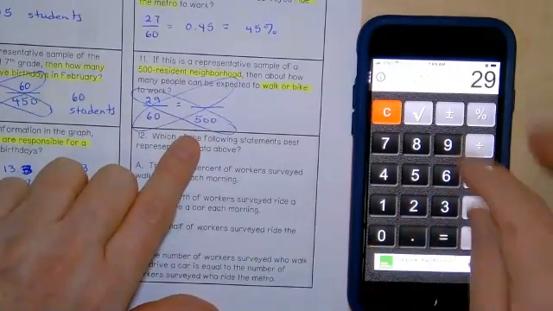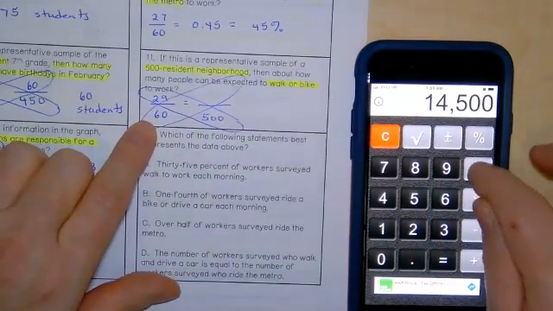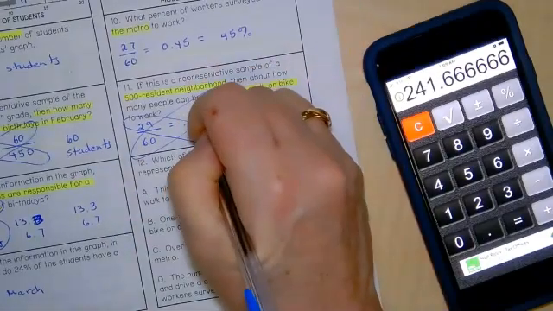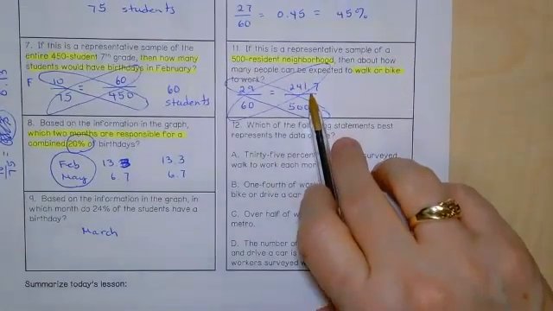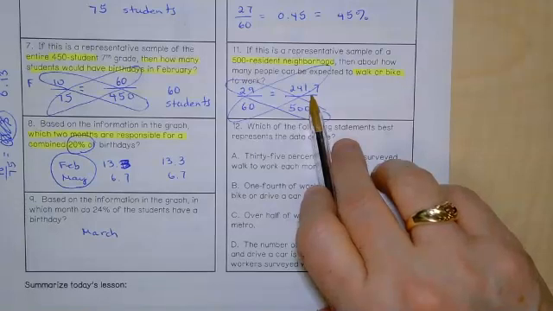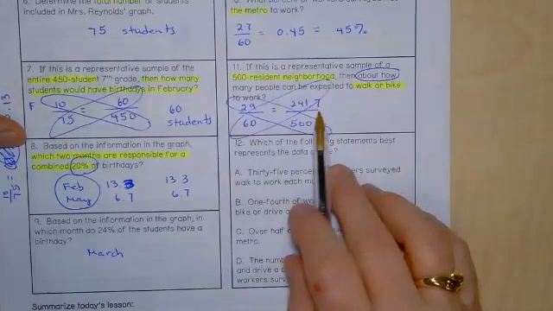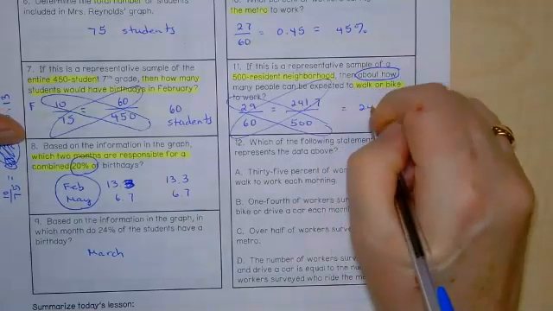500 times 29 gives me 14,500. Divide that by 60. 241.67. Let's round it to 7. That's the exact number, but of course you can't have 241.7 people. So they did say about how many. So would we round that to 241 or 242? 5 or more, raise the score. 4 or less, let it rest. 242 people.